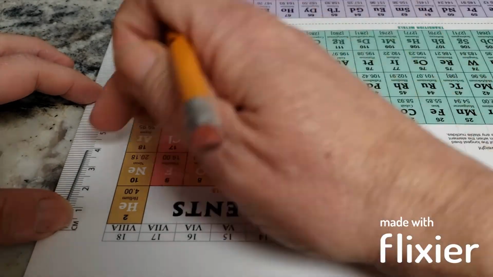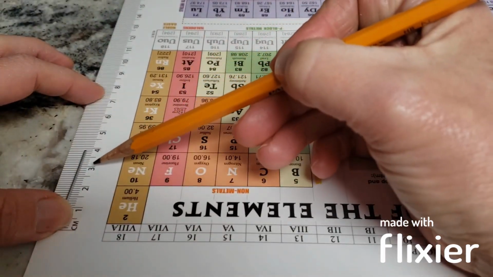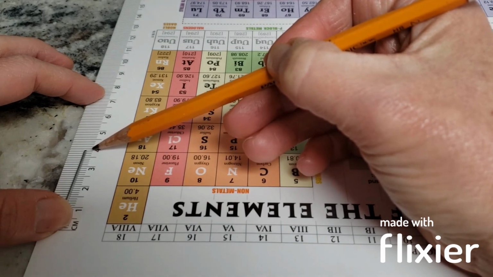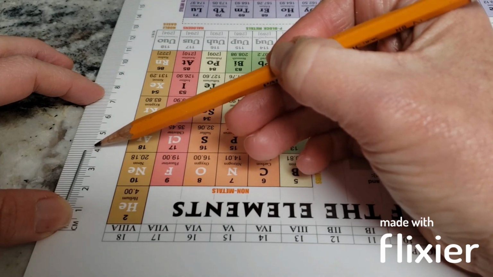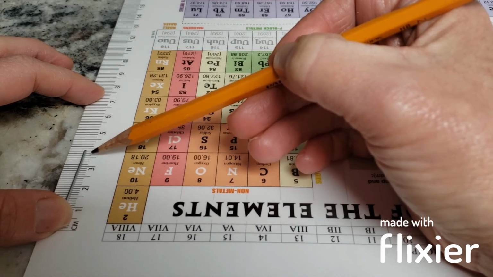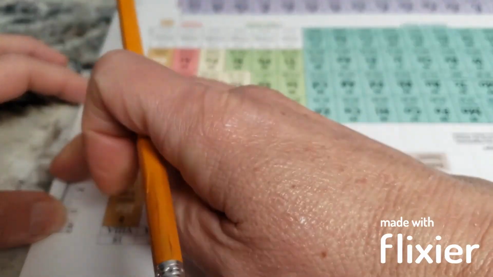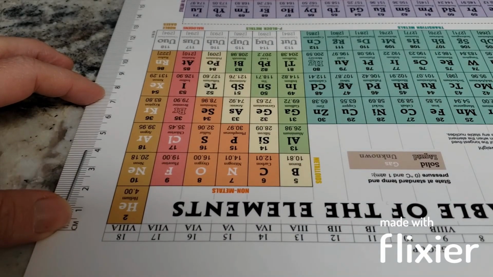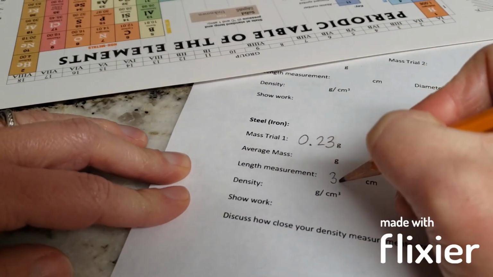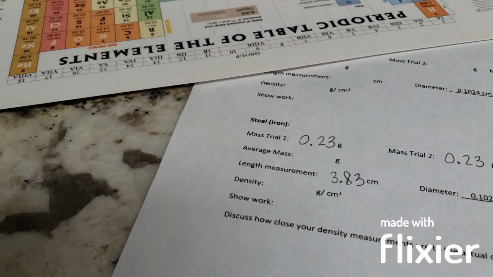All right. So this looks like I have 3.5678, and then it's not quite halfway between the 8 and the 9. So 3.83 is what I'm going to write down. 3.83 centimeters. Okay, so that's the end of the experimental portion, and now we're going to go on to the calculations.